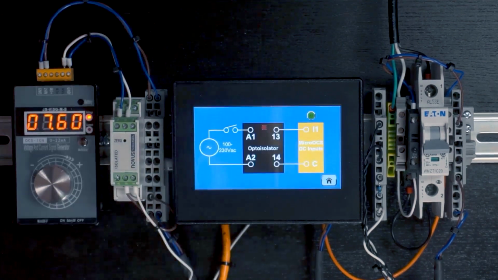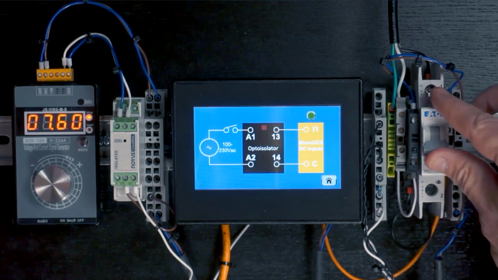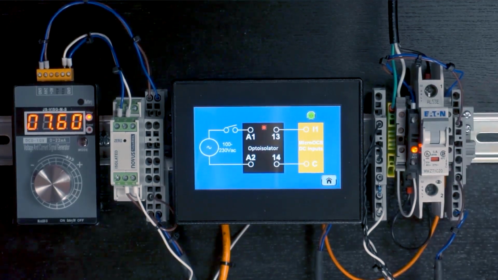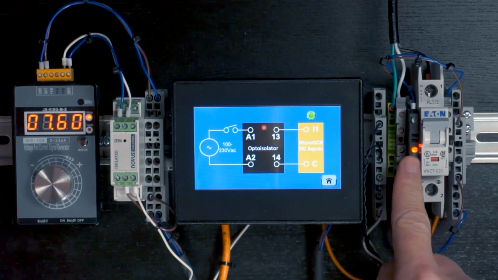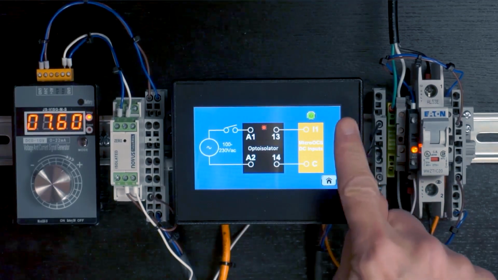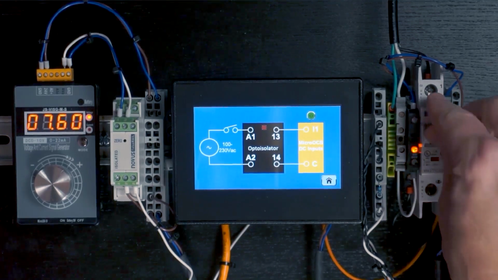If we take a quick look at this screen here, you can see we don't have any power happening here, or the voltage is off effectively. So if I turn on the breaker, you can see I get an indication both on the physical device itself, on the Optoisolator itself, and then the micro OCS sees that as a 1.